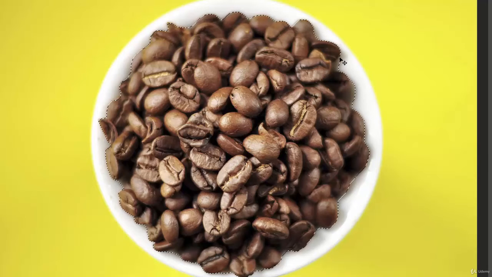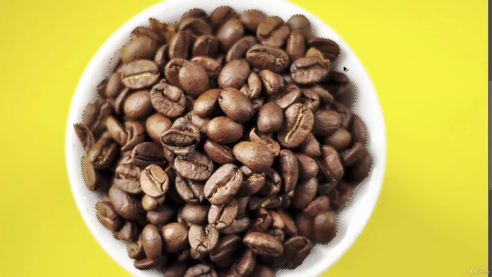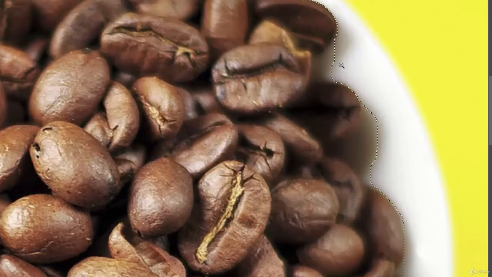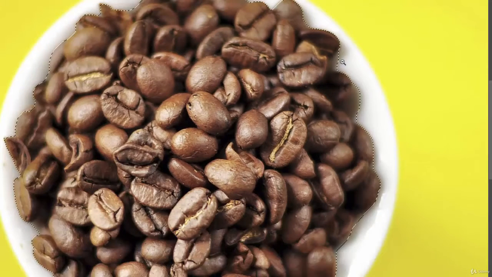So what we need to do is make some refinements to our selections. So what we're going to do is zoom in more. I'm going to hit the Alt key and scroll. If that doesn't work for you, you can hit the Z key and that gives you your zoom tool, and you just click to zoom. Okay? Or to zoom back out, you hit the Alt key and you can zoom back out. But this is pretty good.